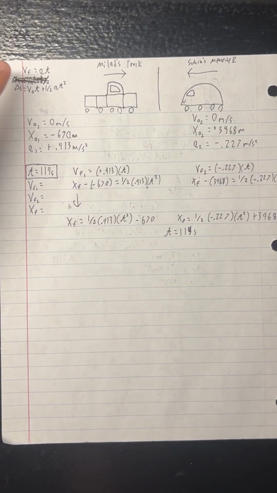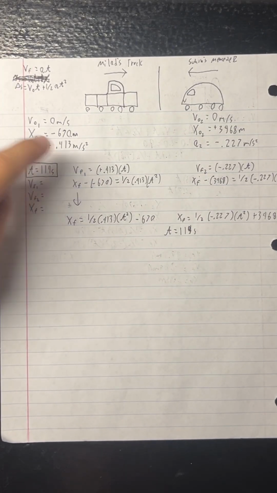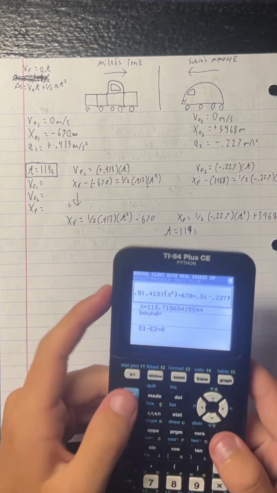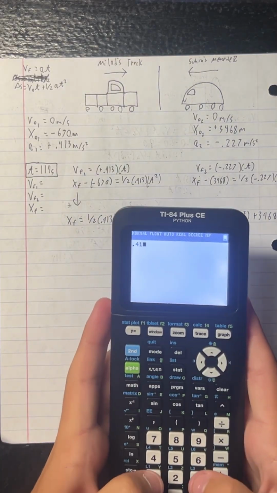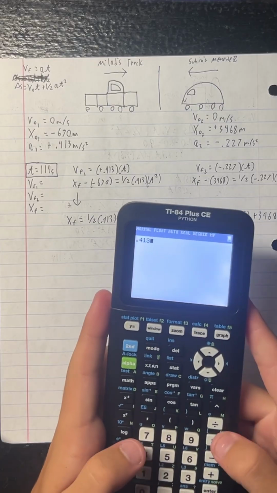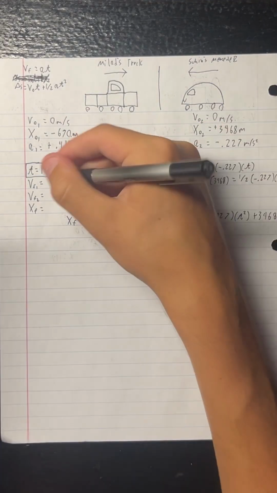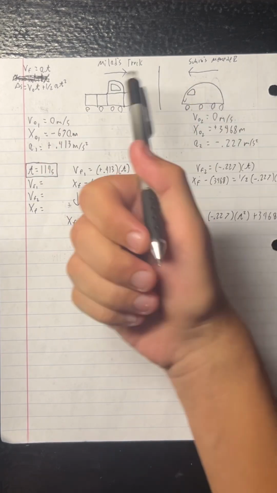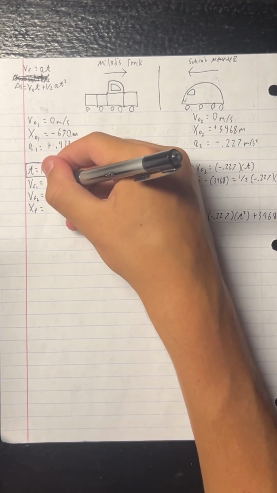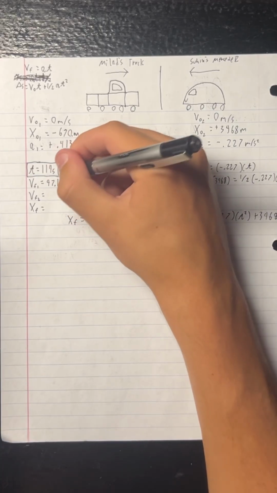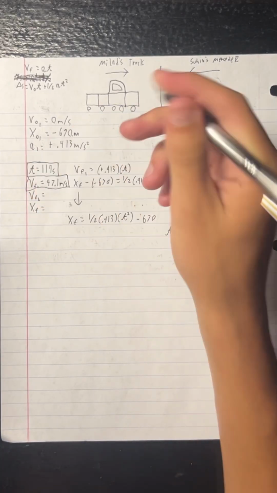How do we do that? Our equation right here, and we have it already set up. So let's just plug that in the calculator. So it's 0.413 times our time, which is 114. What do we get? Our final velocity for Milad's truck is going to be 47.1 meters per second. That is an answer, just box that.